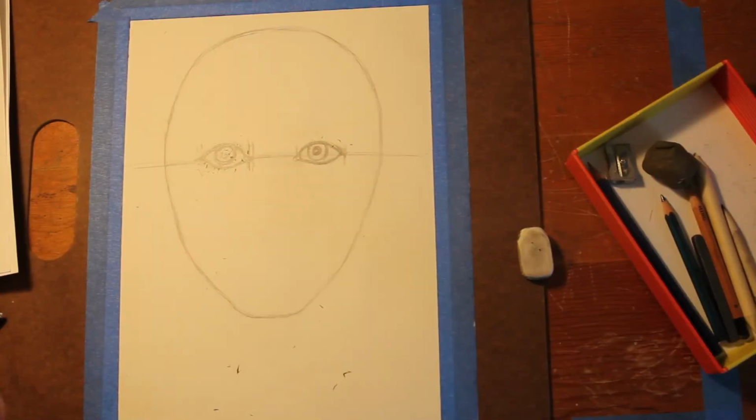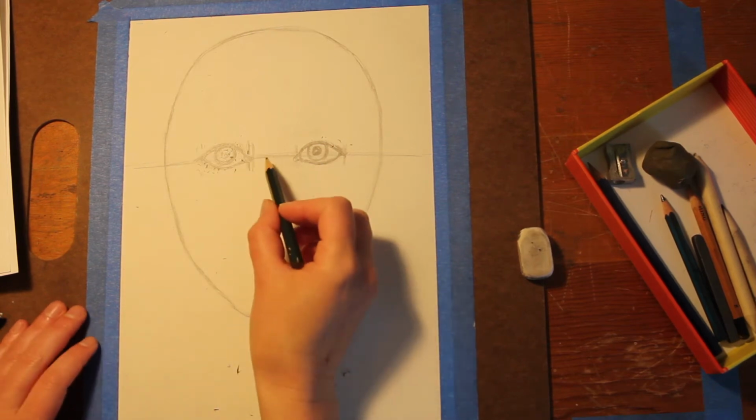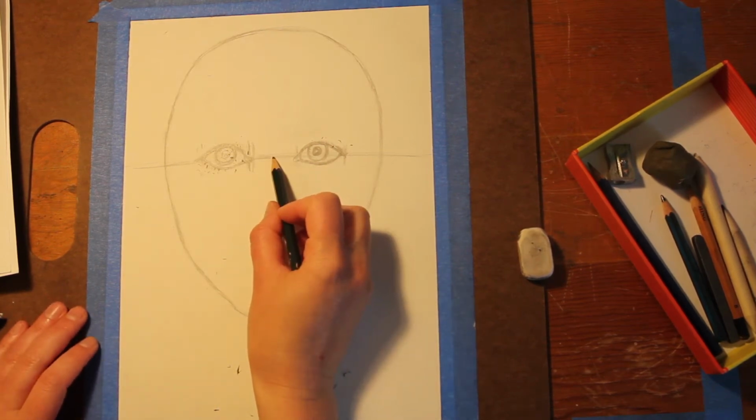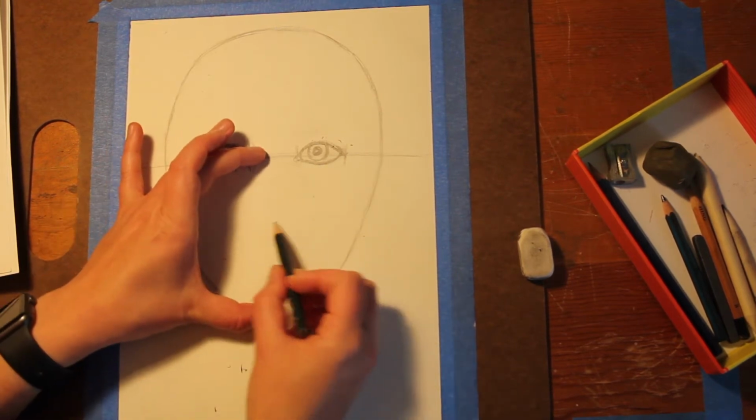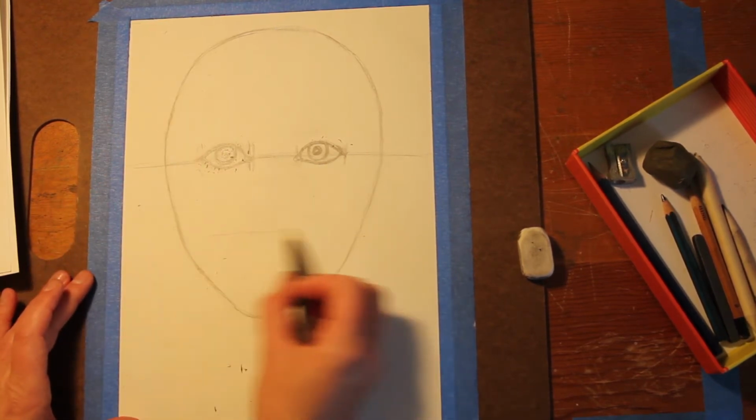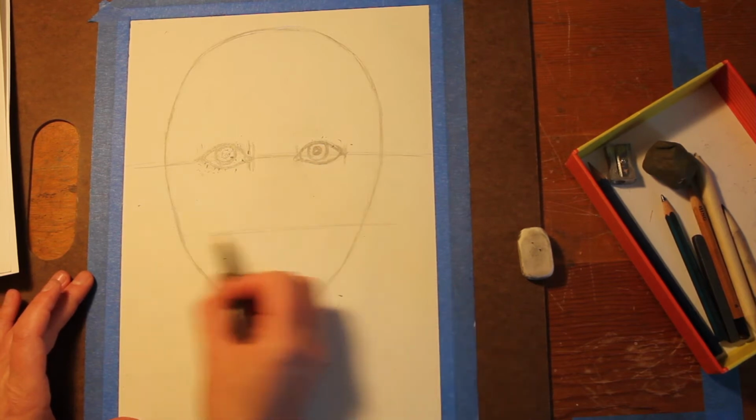Okay, so the next feature that we're going to place is the nose. To start, we're going to place a guideline halfway between this line that you did for the eyes and your chin. You want to divide that space about in half. That is going to help us to place the bottom of the nose.